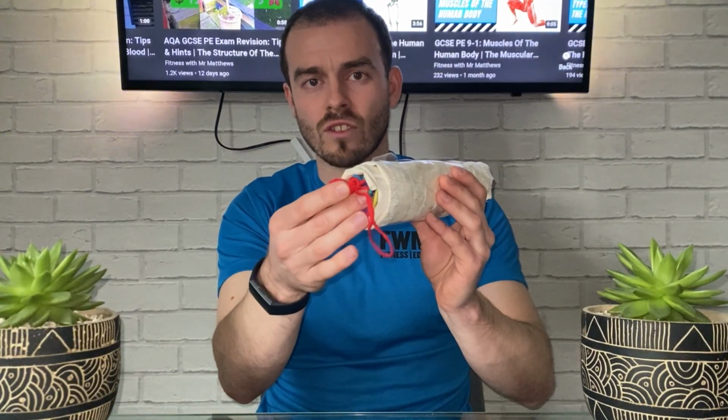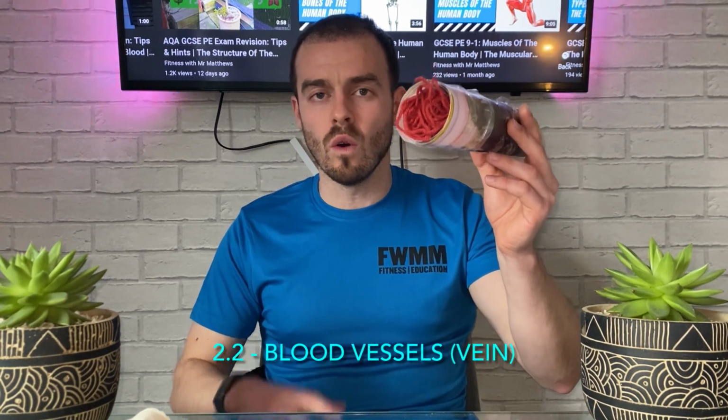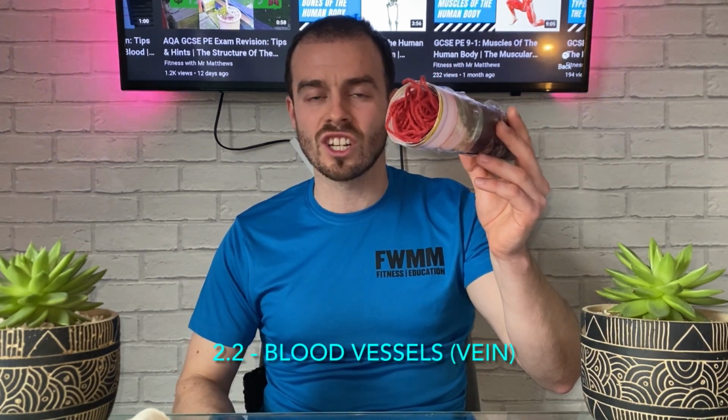So arteries transport oxygenated blood to the rest of the body, and this oxygen is used by working muscles. So once oxygen has been used by working muscles, carbon dioxide is produced, and carbon dioxide is taken towards the heart via veins. So all veins carry deoxygenated blood towards the heart, excluding the pulmonary vein that transports oxygenated blood.